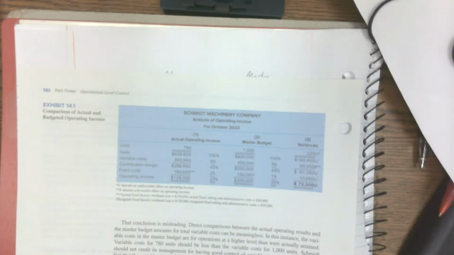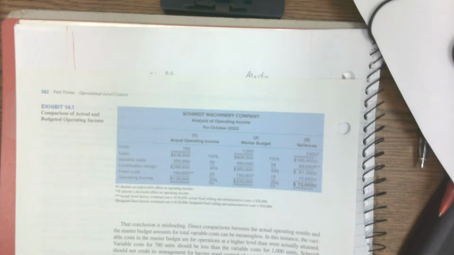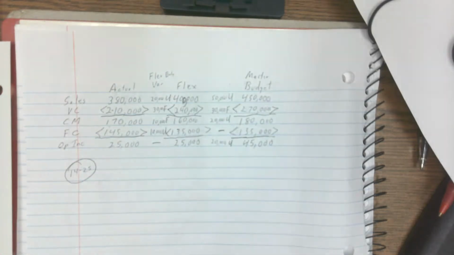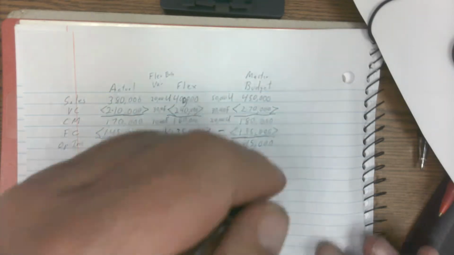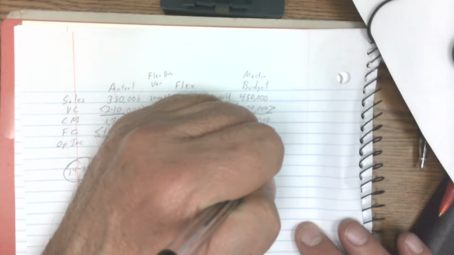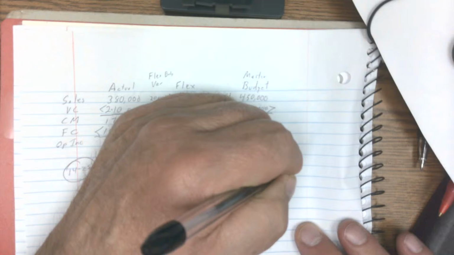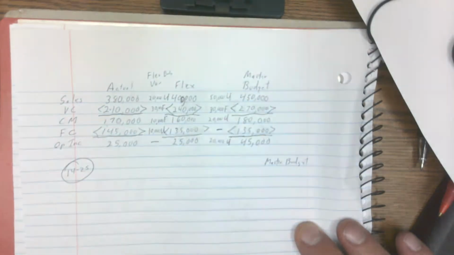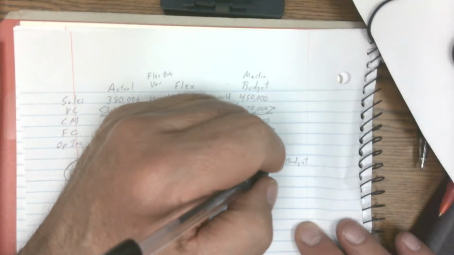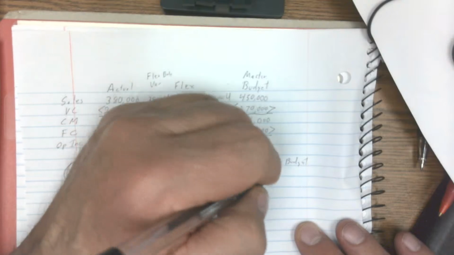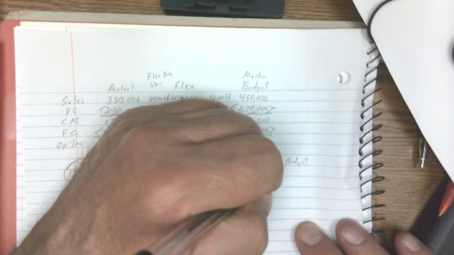They were selling 1,000. So I'm going to go ahead and write in the master budget. A little more space here. And our sales was for 1,000 units and $800,000.